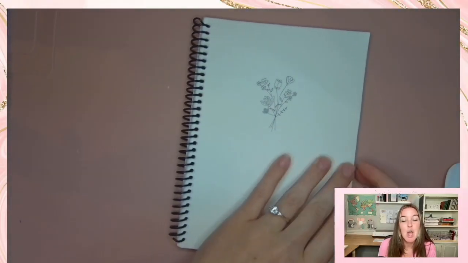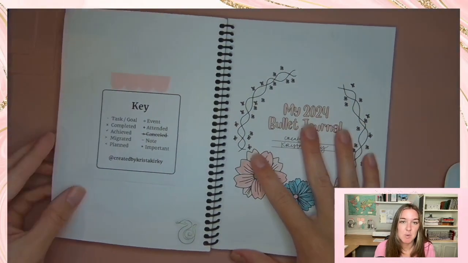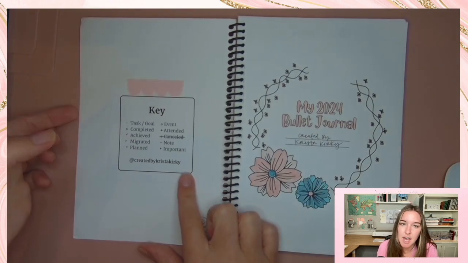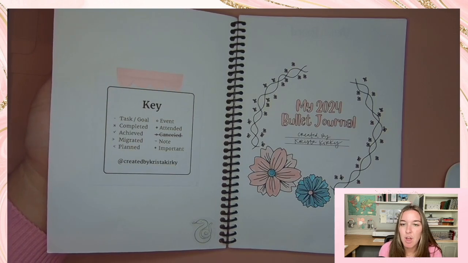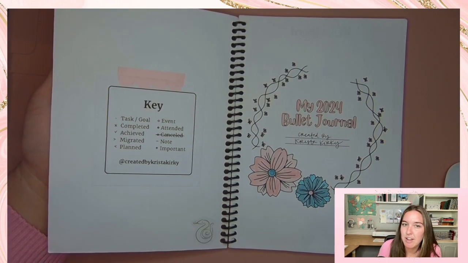Another layout or spread that I like to put at the beginning of my bullet journals is a key, and I actually made it digital, so I printed it this year. But here is my 2024 bullet journal, and you can see my key. I just pasted it right in here. So here's a couple of ways that you can differentiate what you're notating in your bullet journal.